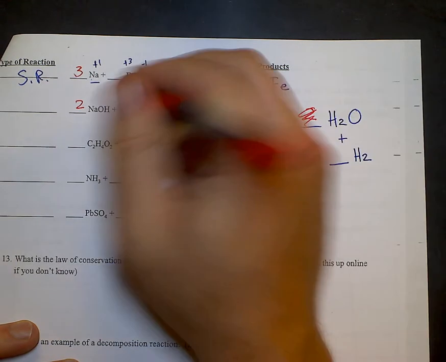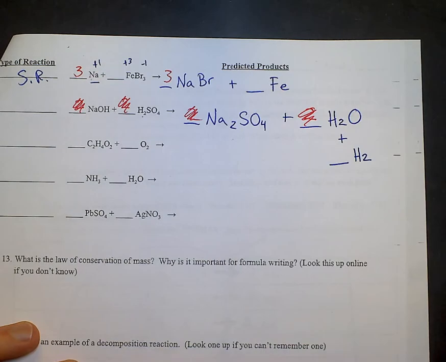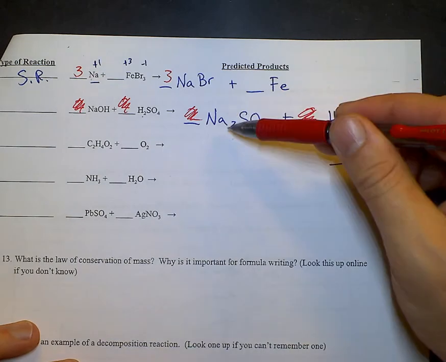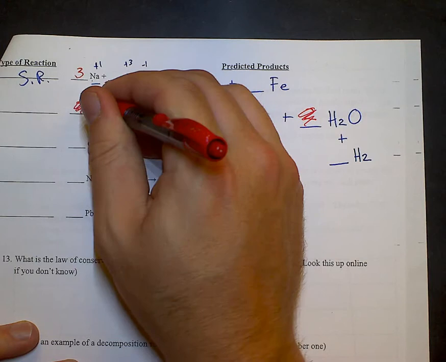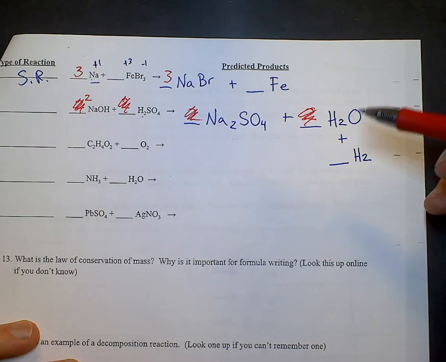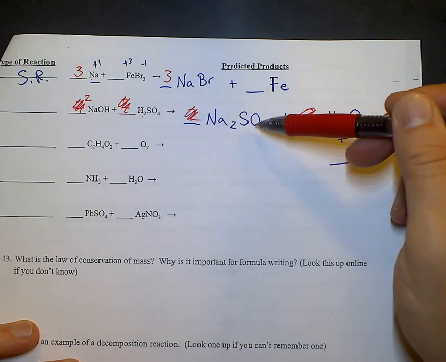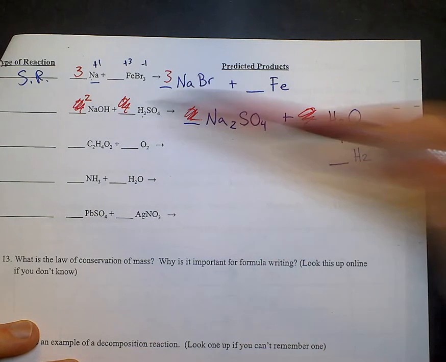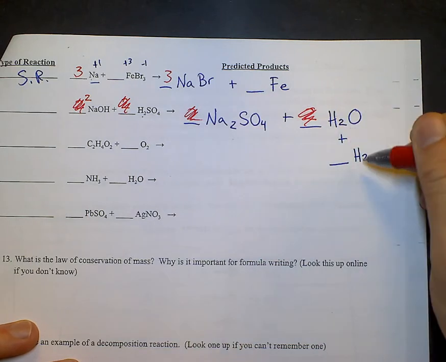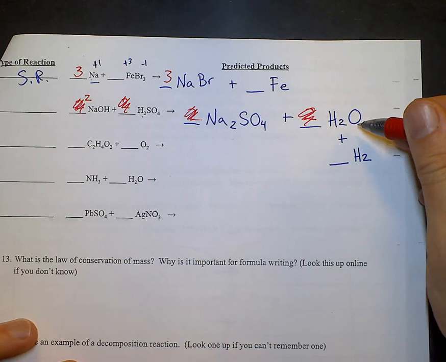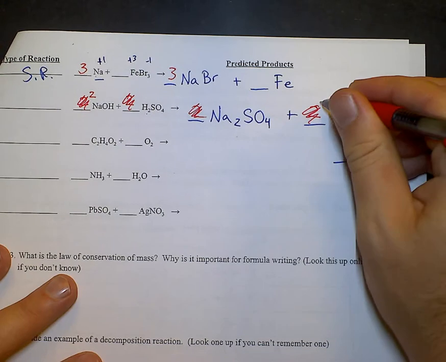By doing so, we're going to erase all these things and start over. That's fine, because sometimes you have to do that. 2 sodiums, 1 sodium. Put my 2 back. We now have 1 SO4, 1 SO4. I have 2 hydrogens. Over here I have 4 hydrogens and 1 oxygen. So I'm going to put a 2 here.